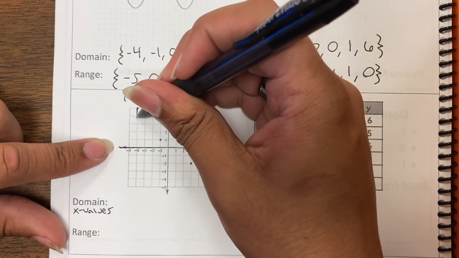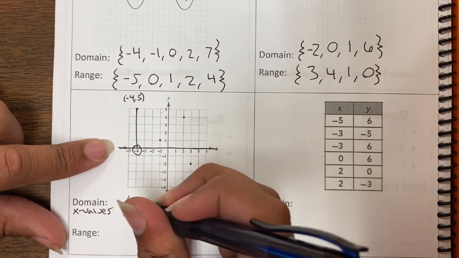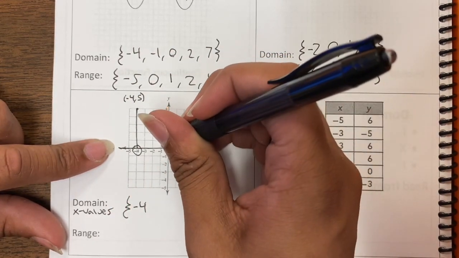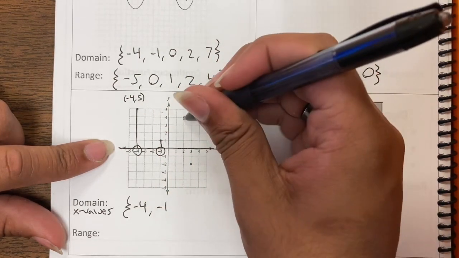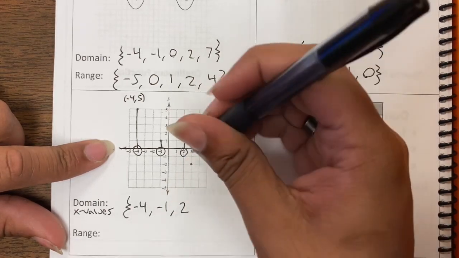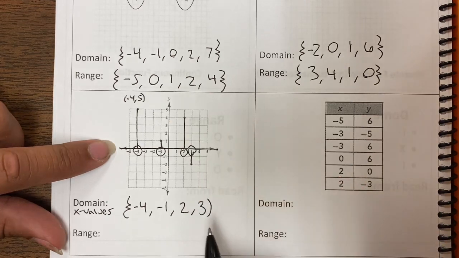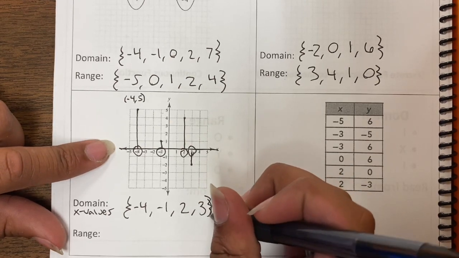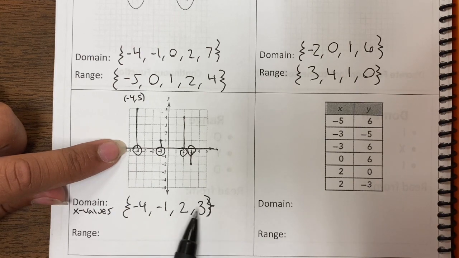So -4, -1, 2, and 3. And remember, we're reading it from left to right, so that's why I did it in this order.